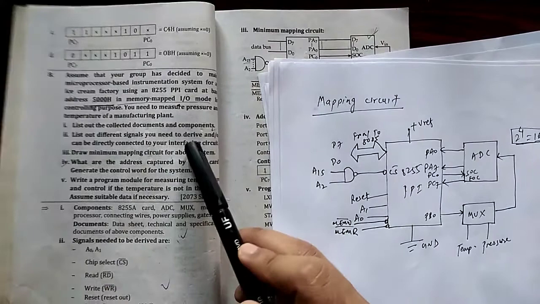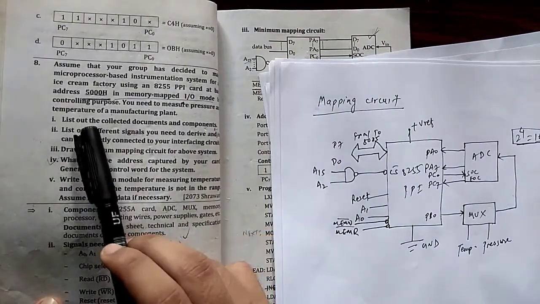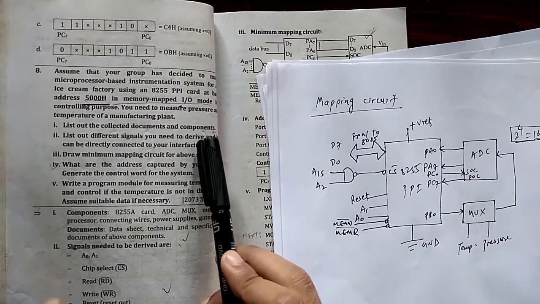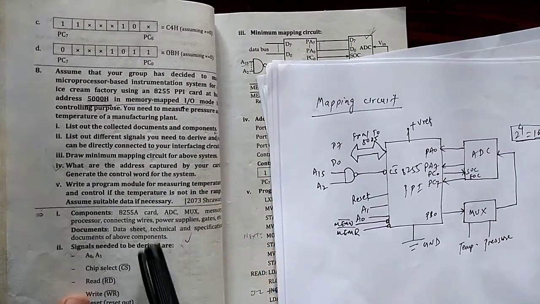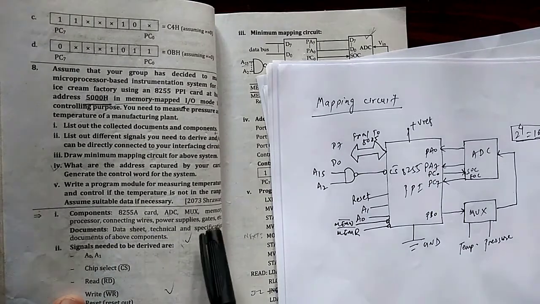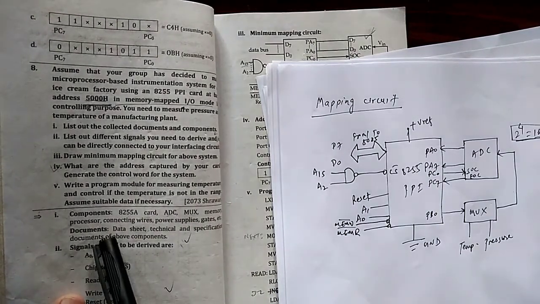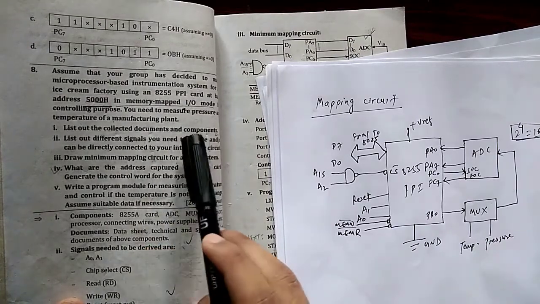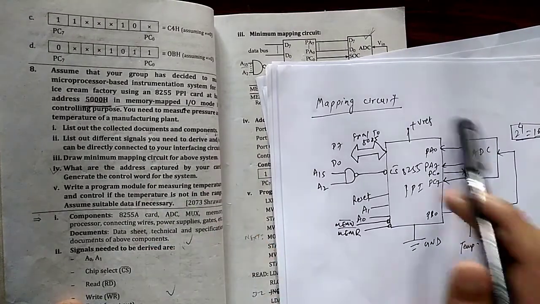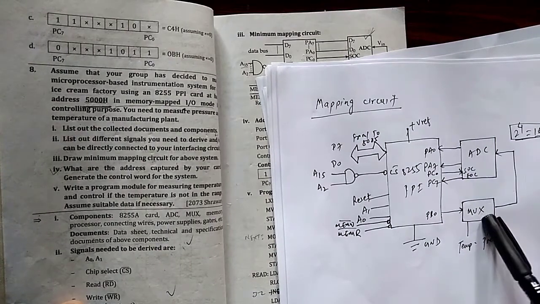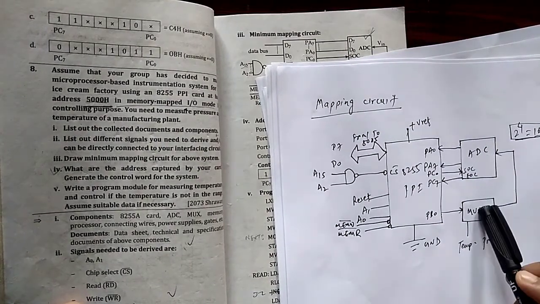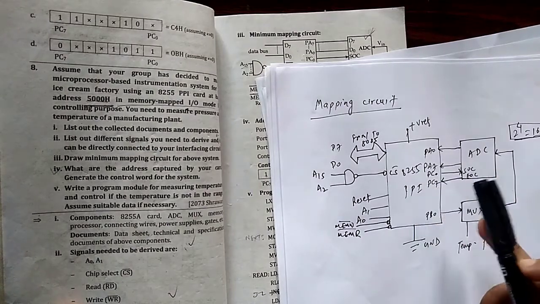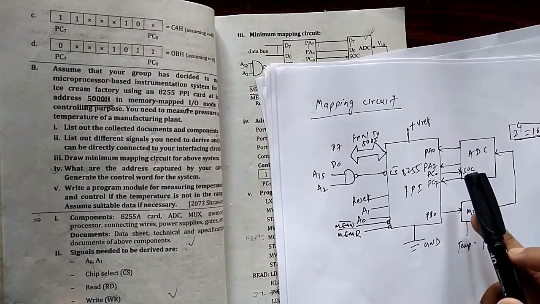Since we are done with this mapping circuit, we can answer these two questions. The answer of the first question, that is list out the collected documents and components: in documents you can write data sheet, technical and specific documents. You can memorize this. And in components you can see from your mapping circuit that we are using an ADC, a multiplexer, and then the 8255 PPI. So these things you can write under the components section.